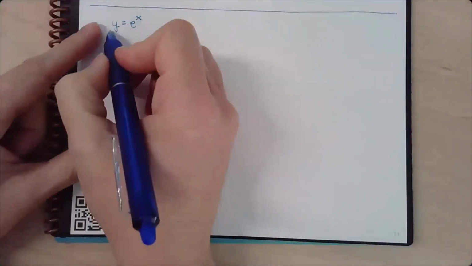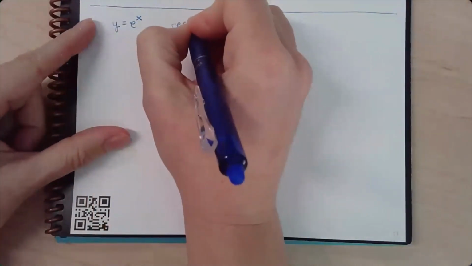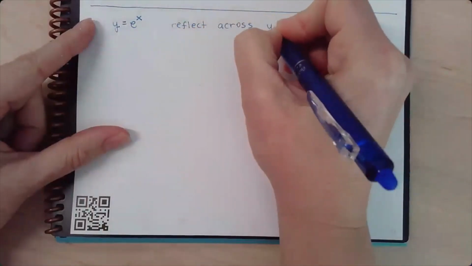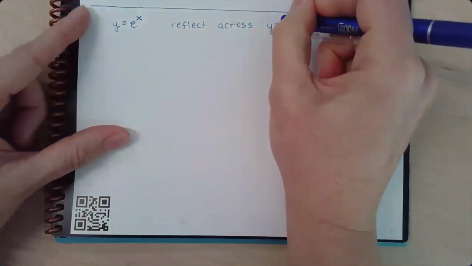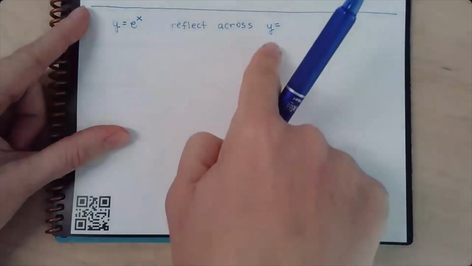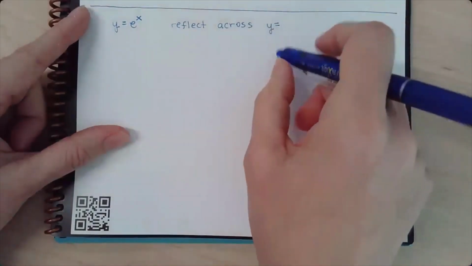So the question says we're going to start with y equals e to the x, but reflect across y equal, no, we're reflecting. Oh, I am going to do this one, even though it asked about x equals 1. I'm going to reflect across a y value first.